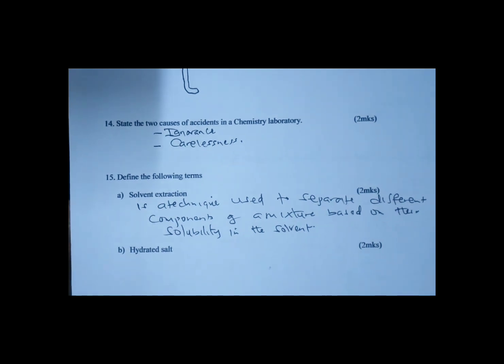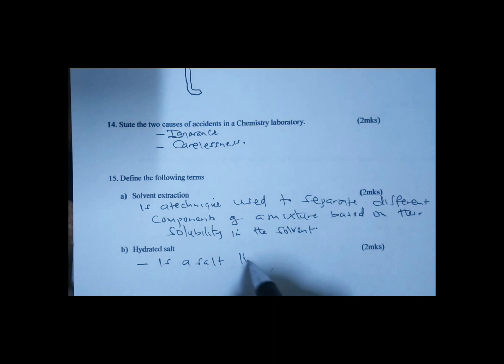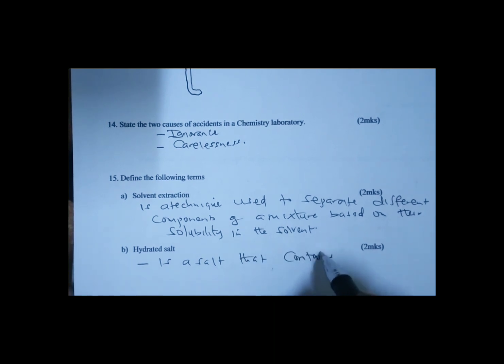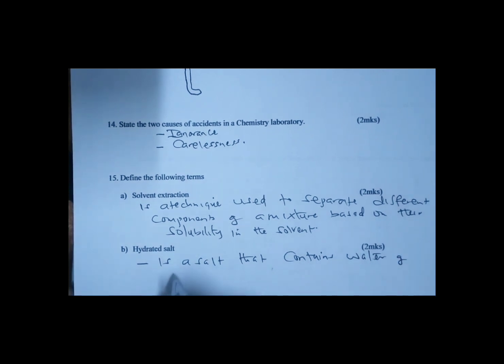We have a hydrated salt. A hydrated salt is simply a salt that contains water of crystallization.